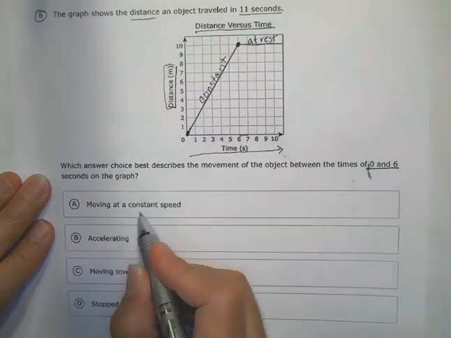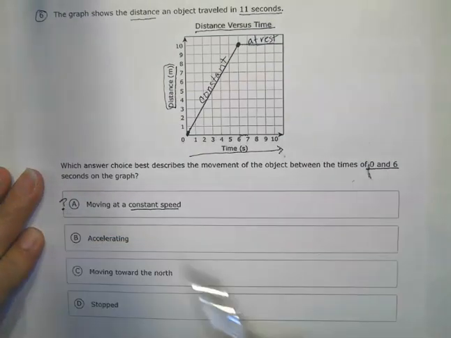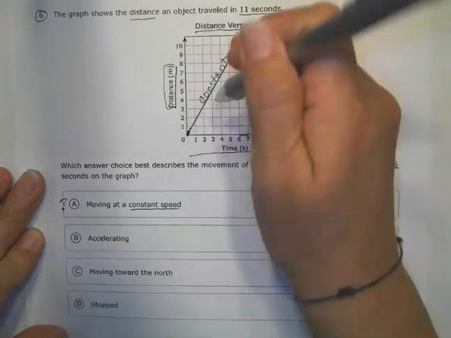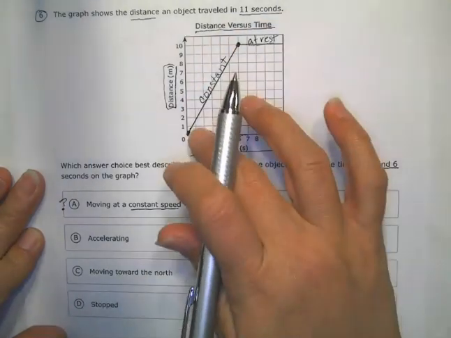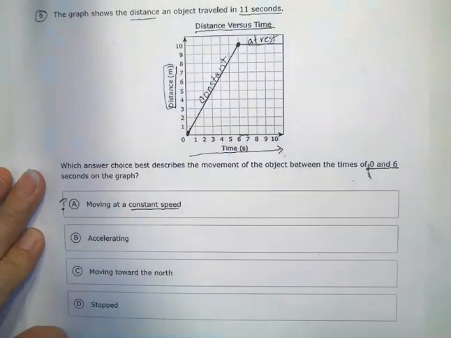Moving at a constant speed. I'm going to put a question mark because we always go with the best possible answer. What if there's one that is asking going at a constant speed, and then they're asking for the speed? So then we would go here and do the calculation as to how fast the object was going. And once again, we would do that by using distance over time, because speed equals distance over time.